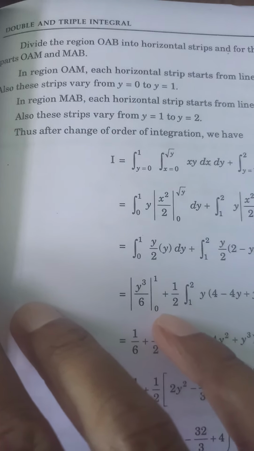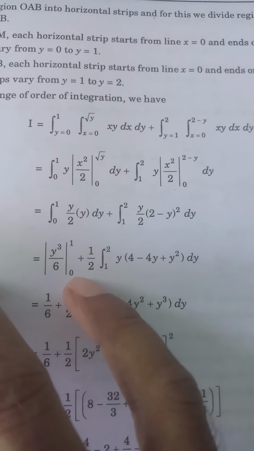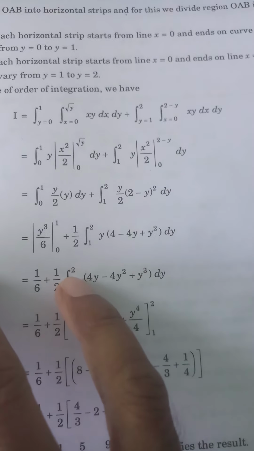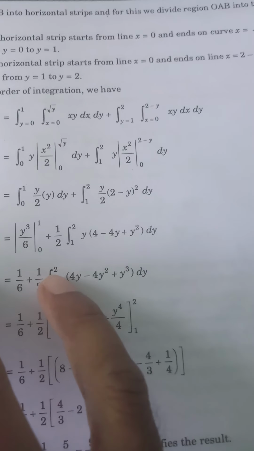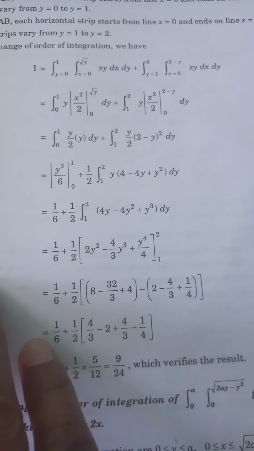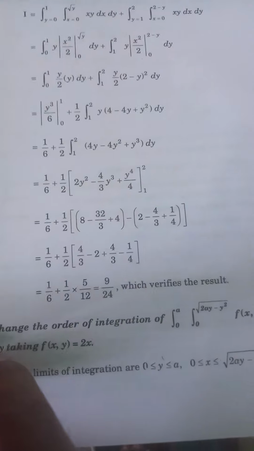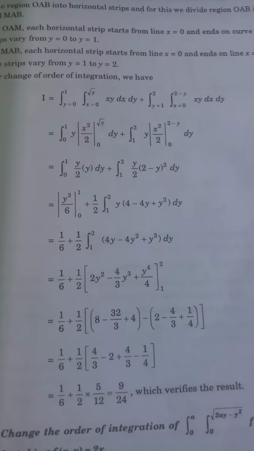Thus after change of order of integration we have, ये हो गया इक्वल टू इंटीग्रेशन 0 to 1, y x square by 2, 0 to under root y, dy, प्लस इंटीग्रल 1 to 2, y x square by 2, 0 to 2 minus y, dy है. ठीक. और इसको पुट करो, सब्सटीट्यूट करो तो 9/24 आ गया, विच वेरीफाई. उसमें 9/24 था, इसी में 9/24. ठीक. तो इस तरह से चेंज ऑफ ऑर्डर ऑफ इंटीग्रेशन करेंगे हम.